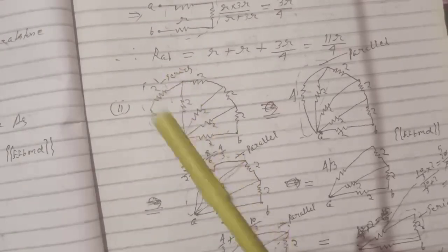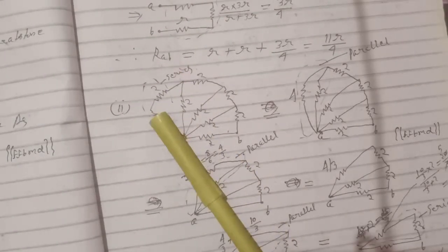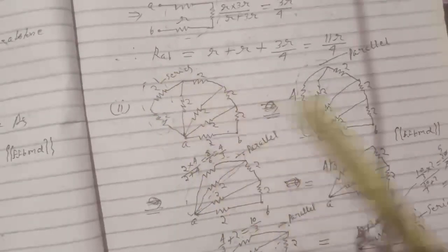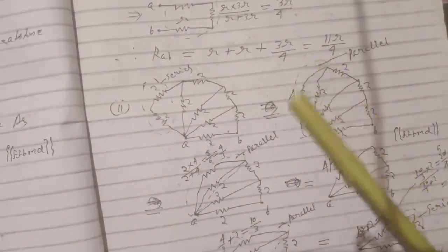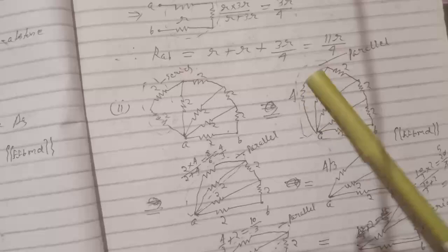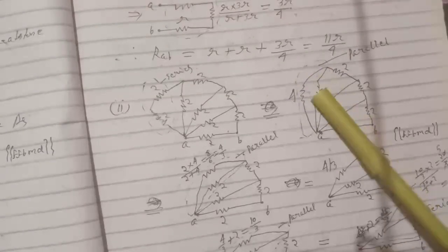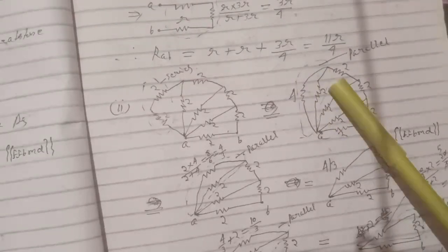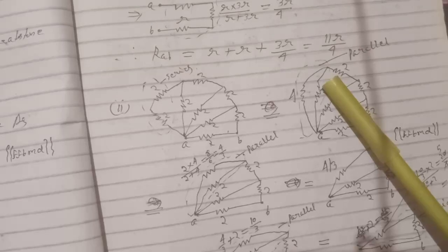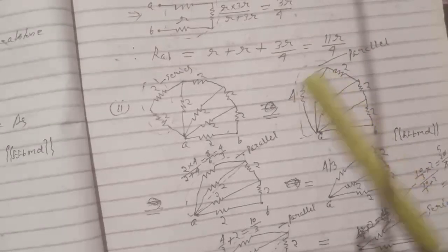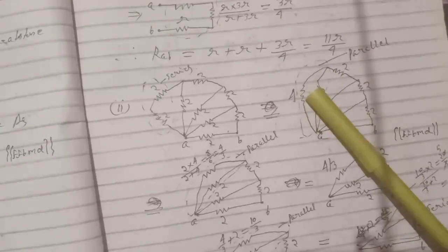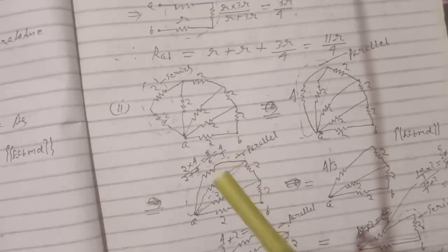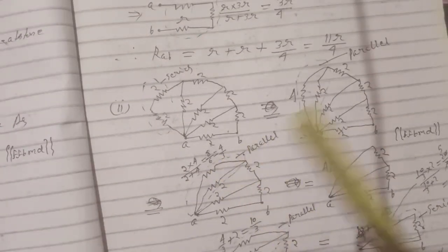Here it is shown. First we replace it by the equivalent, so 2 plus 2 will be 4. Now these two are in parallel, so they can also be replaced by a single resistance, which is 2 into 4 by 2 plus 4. Here it is shown, and here it is shown again.